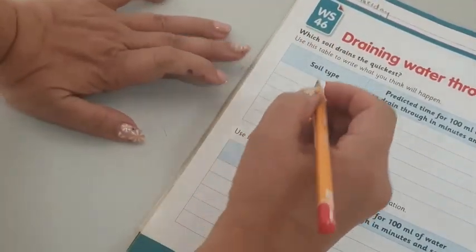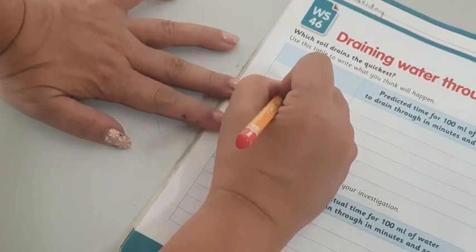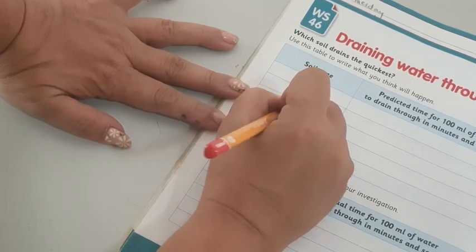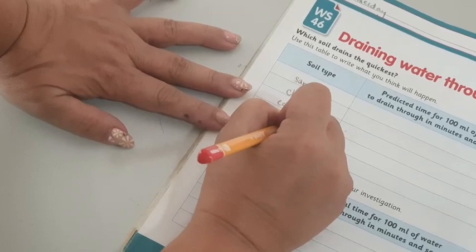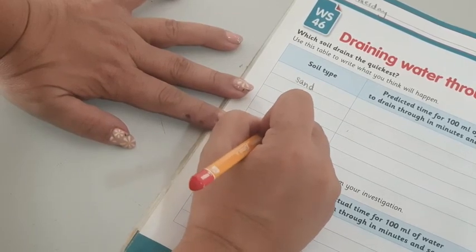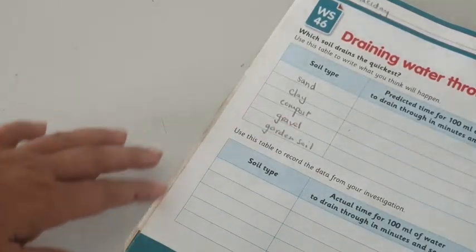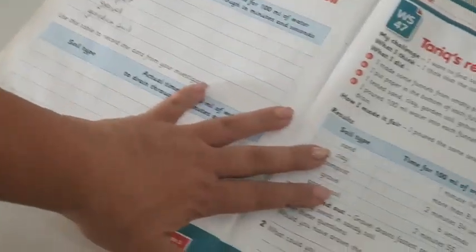So sand, clay, compost, gravel, and garden soil. These are the different types of soil which are over here.